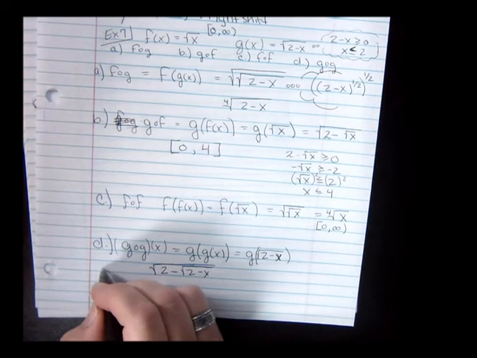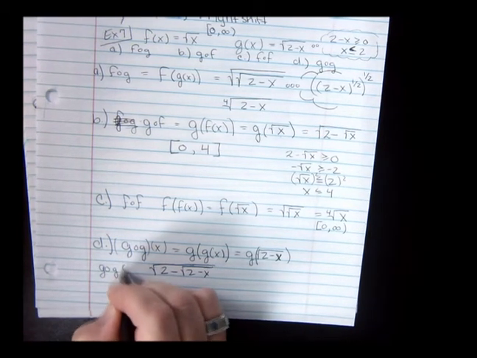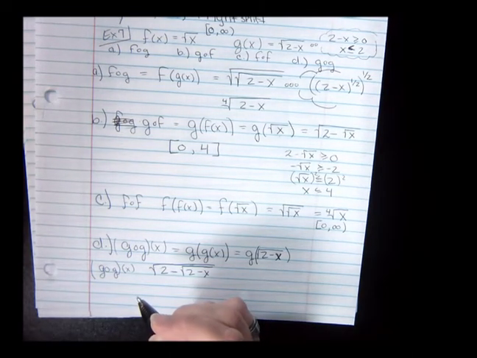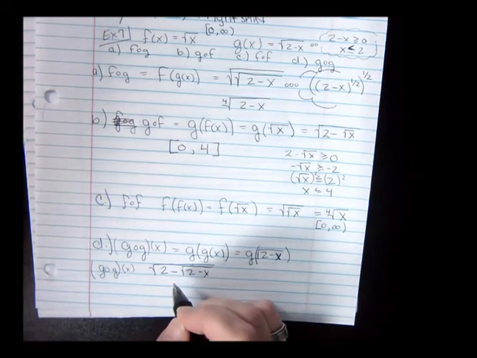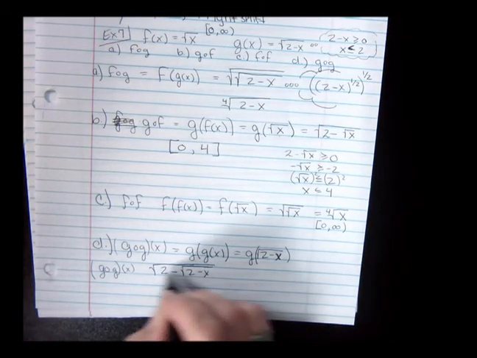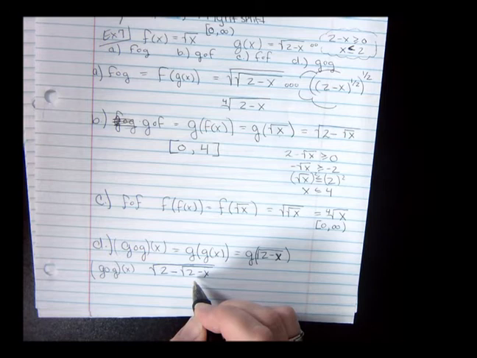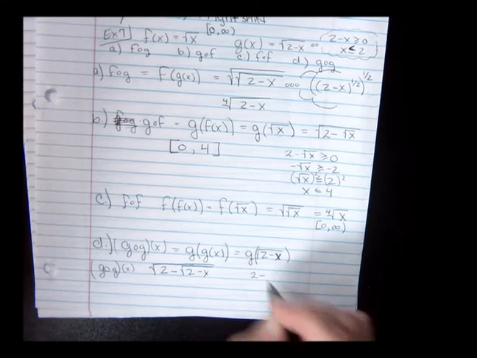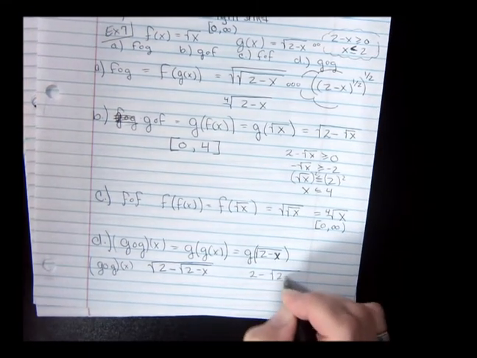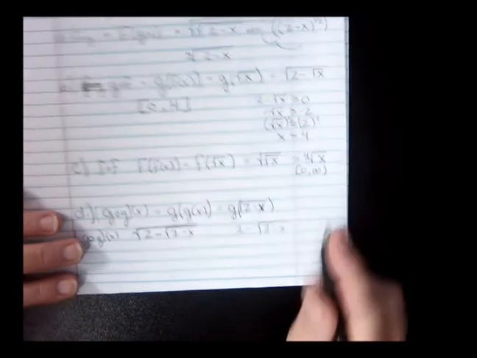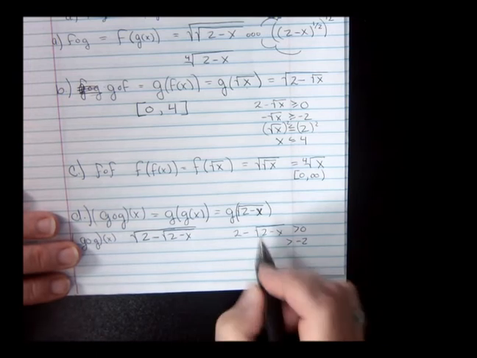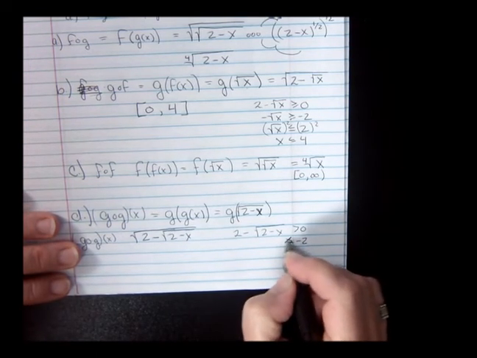And there we have our new function for g of g. Now, the expressions are the same. So when we put them inside, the inside of this has to be positive. If I take a look at the inside having to be positive for my domain, I'm going to subtract 2, and then flip the sign, because I'm going to get rid of the negative.